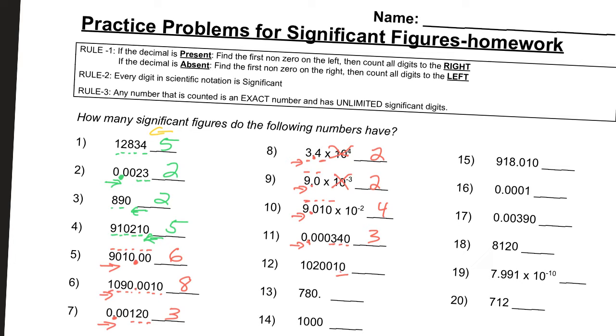Number 12, decimal is absent. So you're going to start from this side. You're going to go to your first non-zero number, which would be the 1. Count till you run out. 1, 2, 3, 4, 5, 6. So this is going to have 6 significant figures. Here's a tricky one. Decimal is present. So I need to start from this side of the number. 7 would be my first non-zero number. Count till I run out. This would have 3 significant figures.